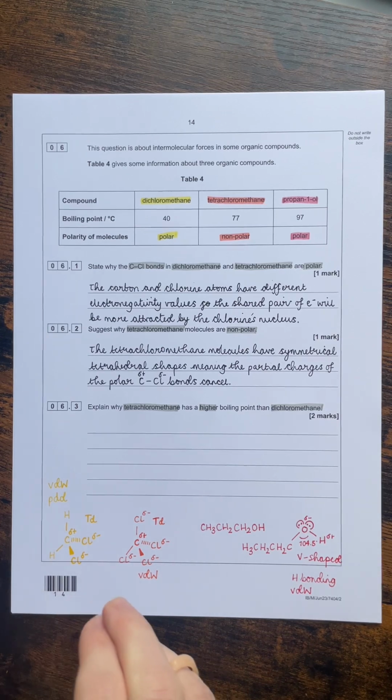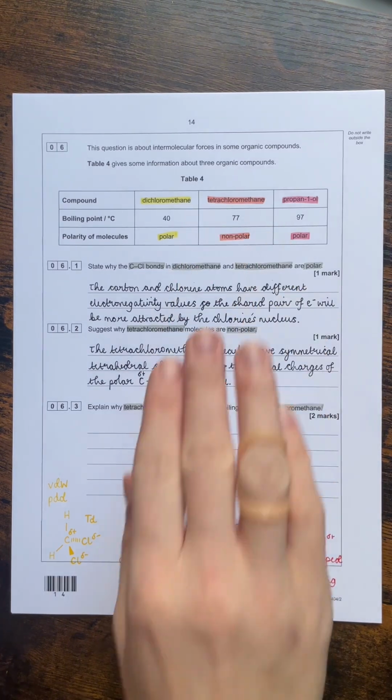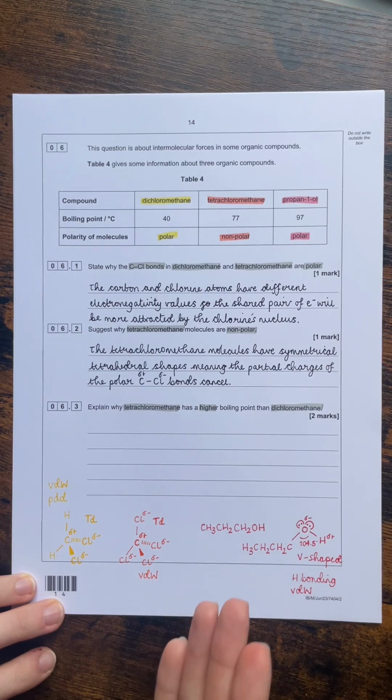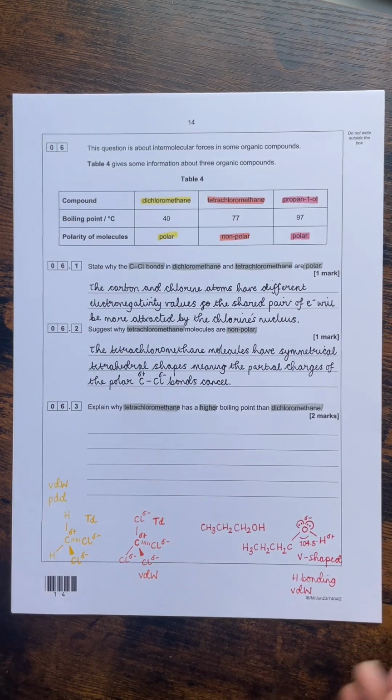This is a type of question where you would have to be told that the molecules that only have the van der Waals forces between them has a higher boiling point than the molecules that have permanent dipole-dipole forces between them.